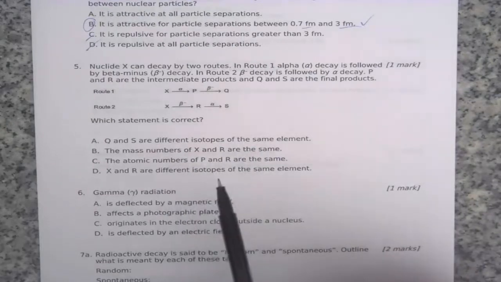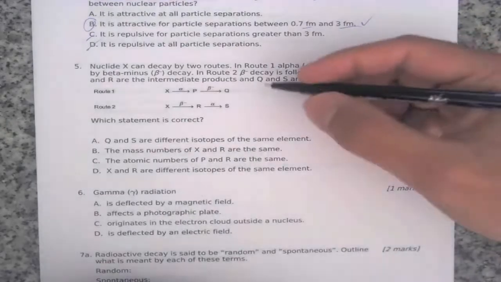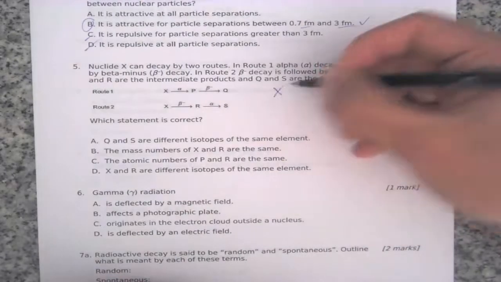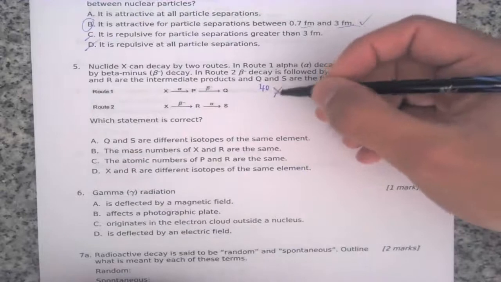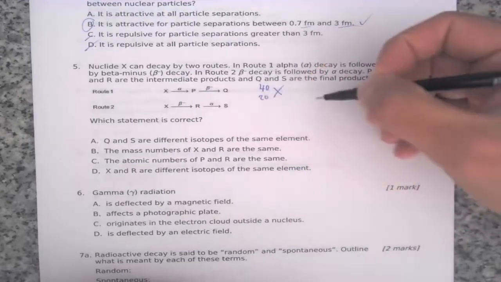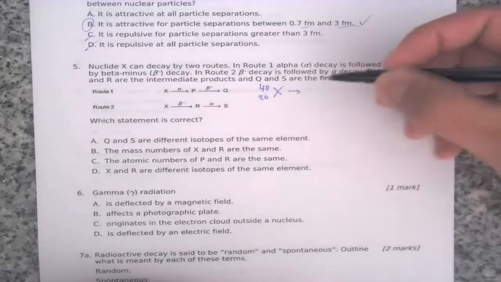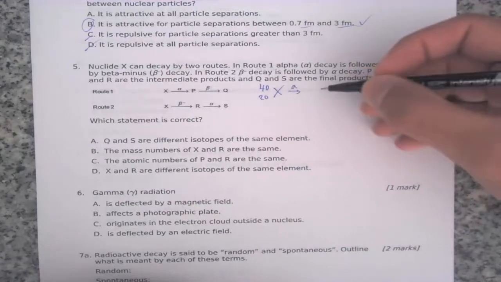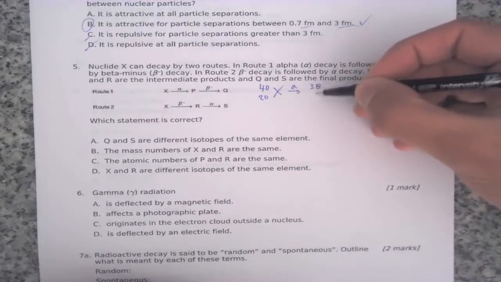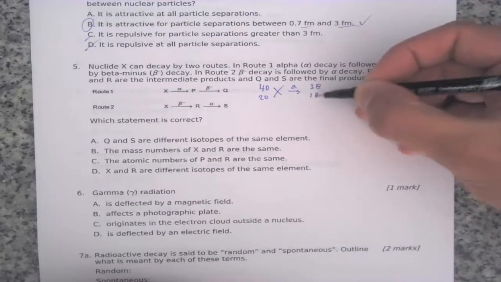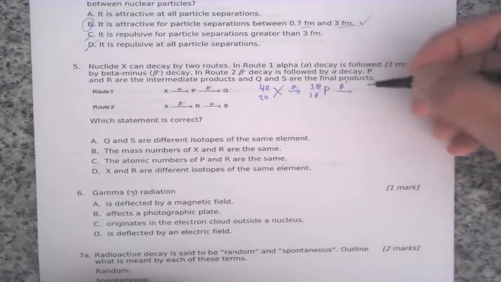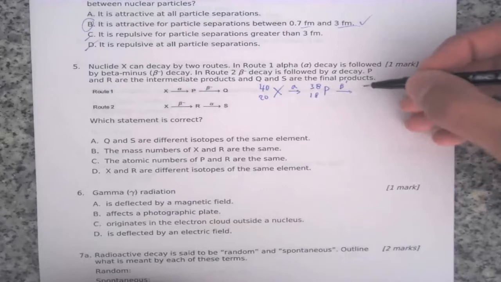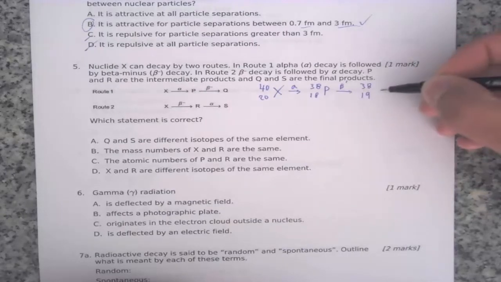Now in order to make it more clear, let's make an example of this particle X. Let's say that it has 40 as the mass number and 20 as the atomic number. So it will decay first with alpha emission, so it's going to be 38 and 18 for P, and then with beta minus decay, that means that a neutron is converted into a proton, so it's 38, 19 for Q.